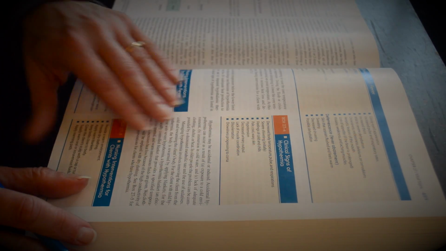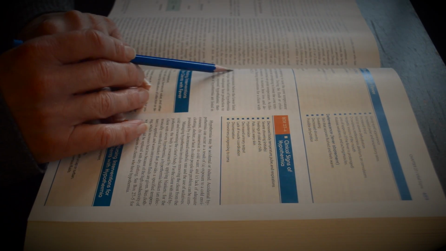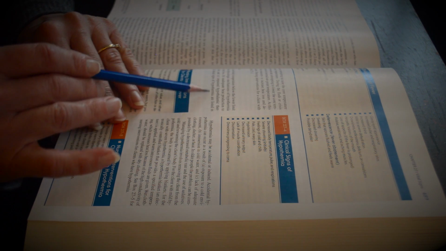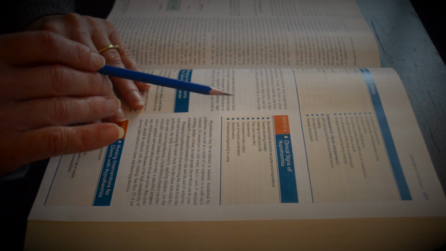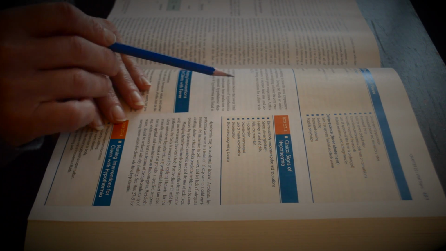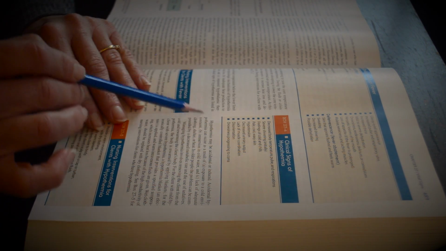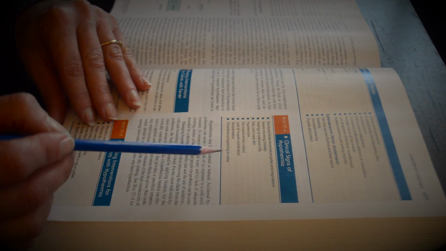Then we can get into hypothermia, which is when the core body temperature is below the lower limit of normal. And also it gets into hyperthermia.